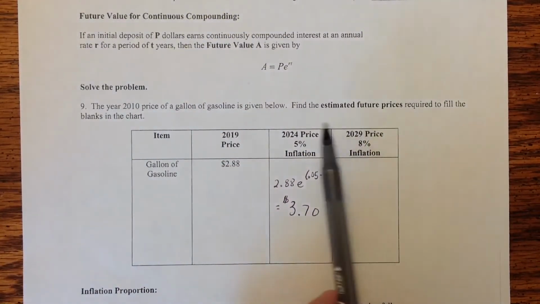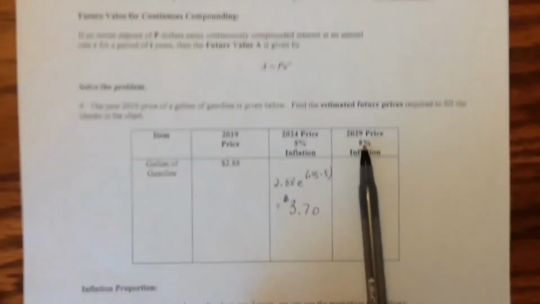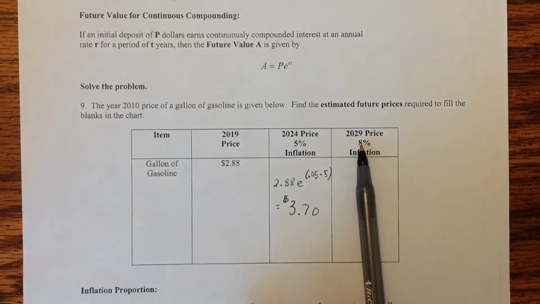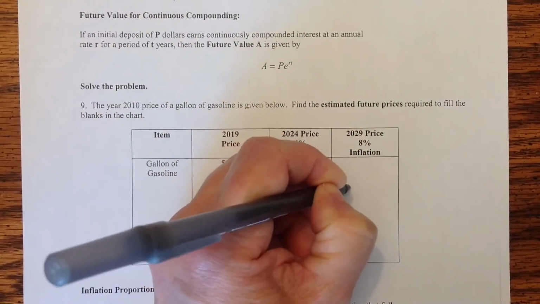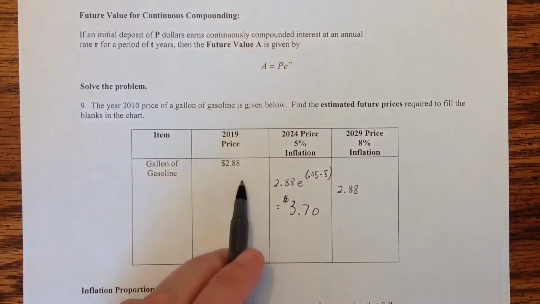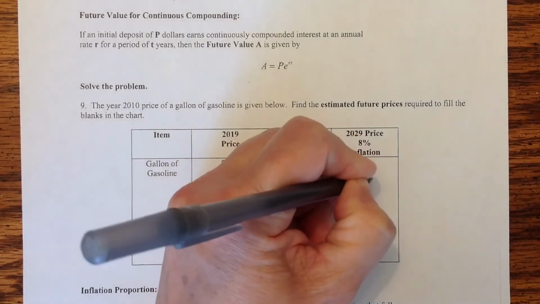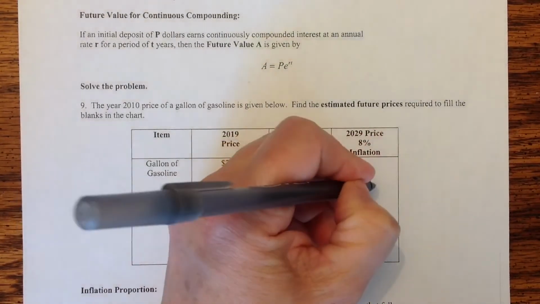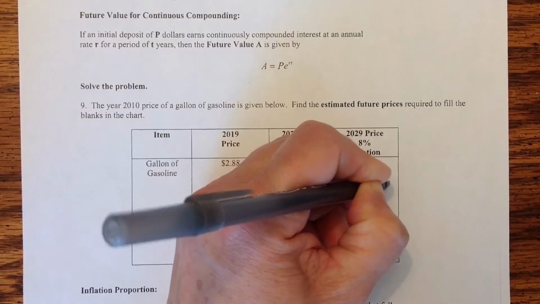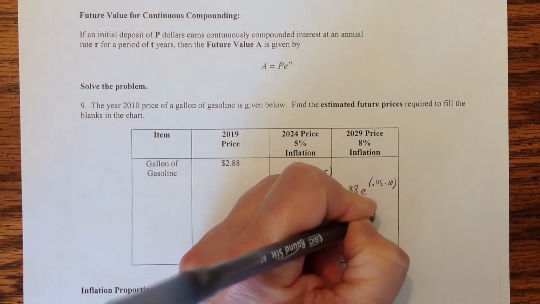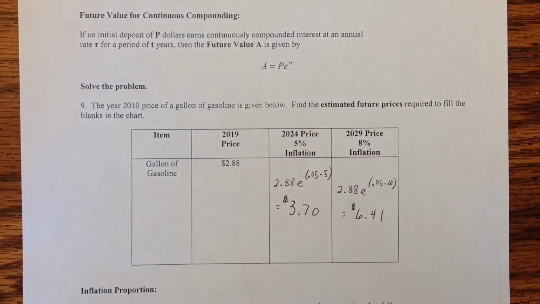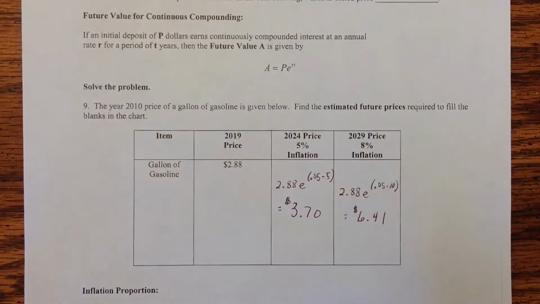Let's say that we're going to go 10 years and the average inflation rate has held at 8%. So we'll start with that same $2.88 where we start. e will be raised to 0.05 times 10. And same idea with your calculator, you get $6.41 per gallon of gasoline.